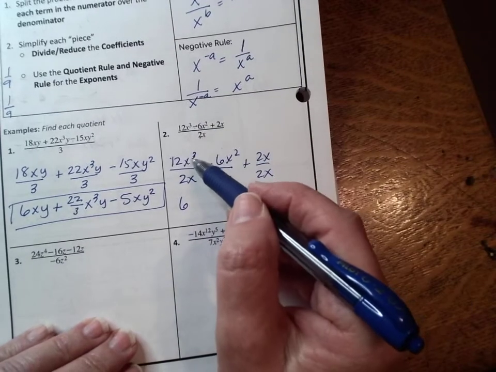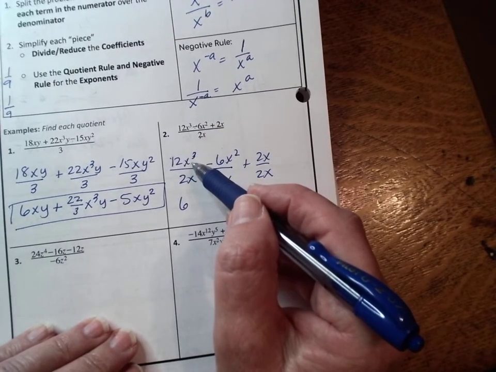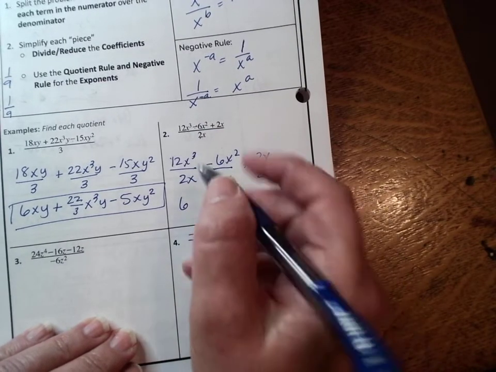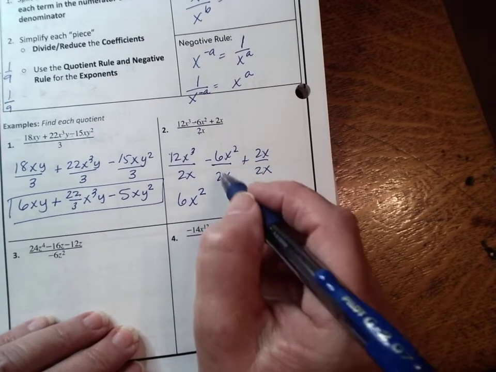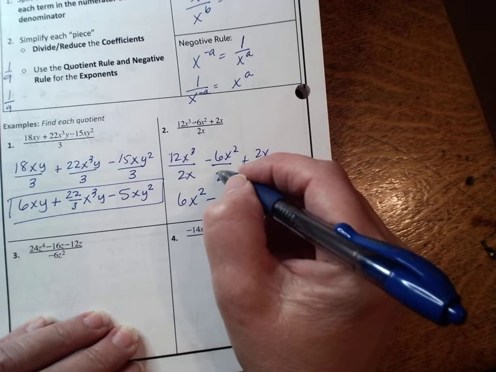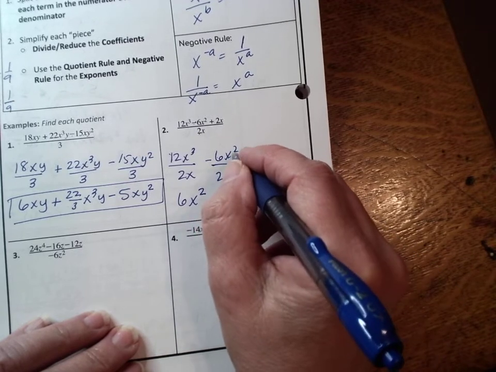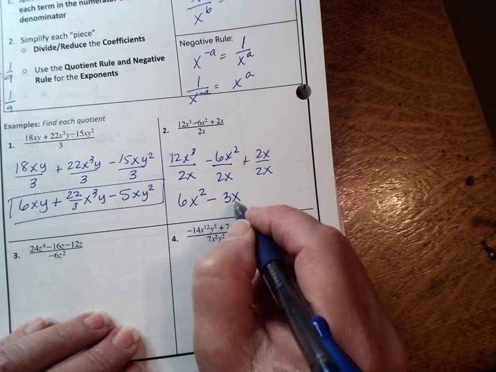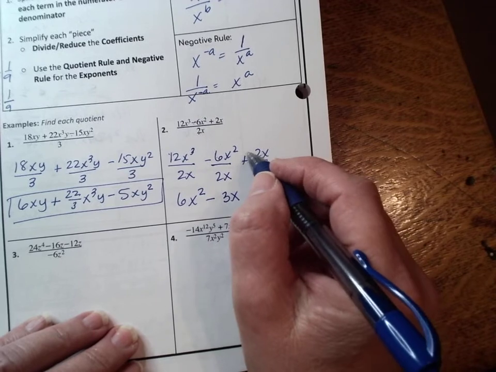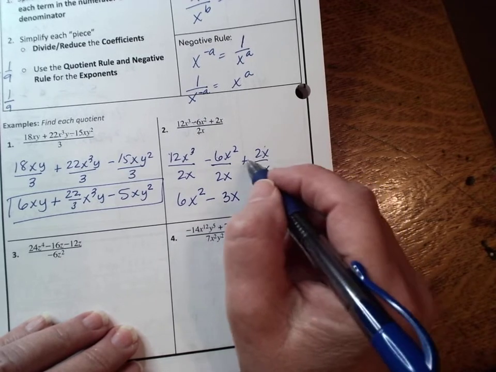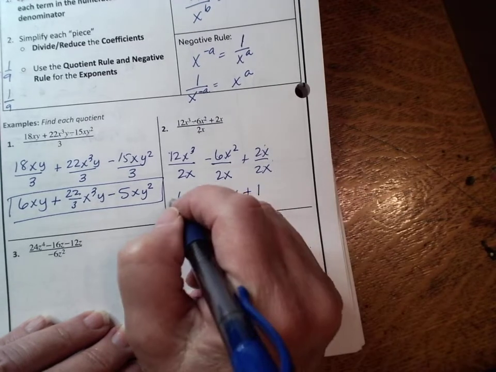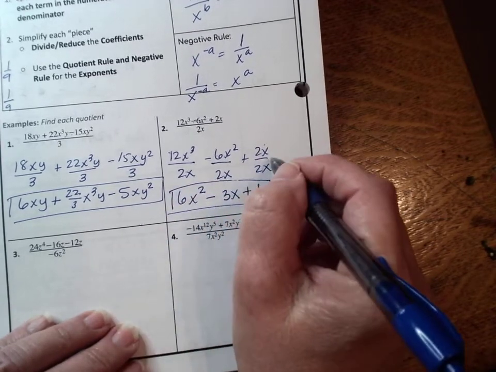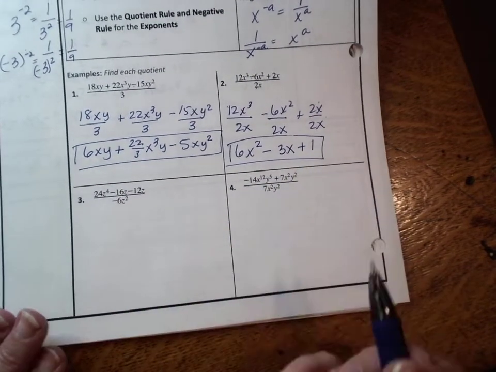Well, you have 3 x's that you're multiplying in the numerator and 1 x down here, so you have 2 more x's in the numerator. This one, 6 divided by 2 is 3, and then you have 1 more x in the top, so that's also in the numerator. Then you have 2x divided by 2x. Well, that's a 1. Don't make that 0. Put plus 1. A lot of people make that 0. Well, that's 1. 2x divided by 2x is 1.